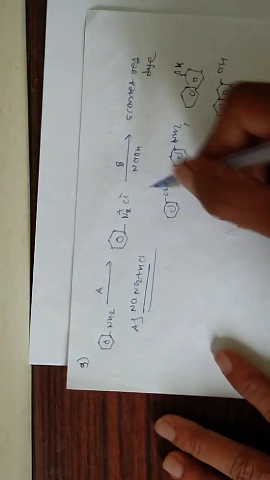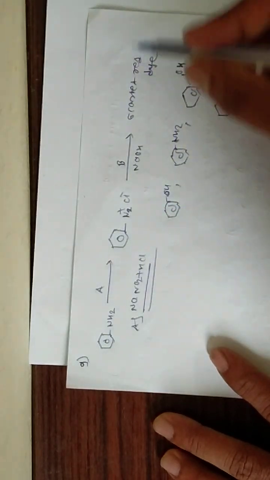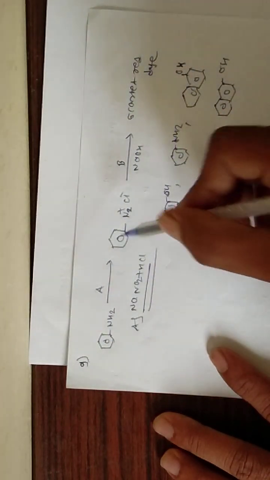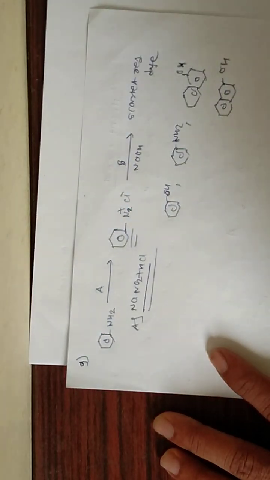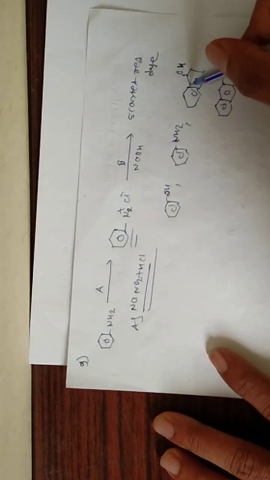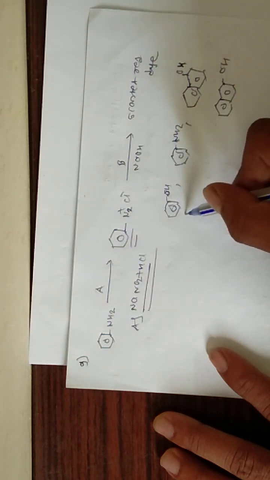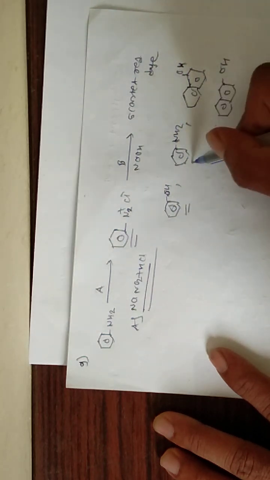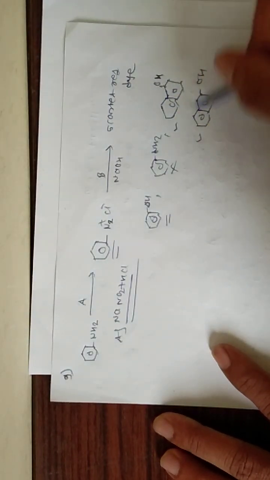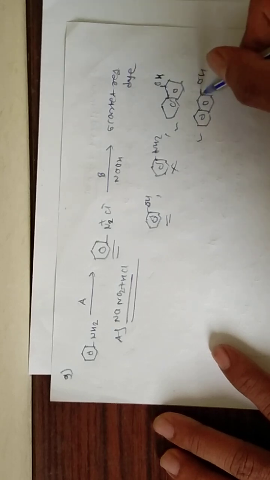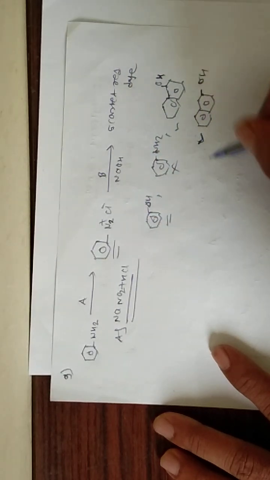So here the scarlet red dye is given by reacting this diazonium salt with an alcoholic group on benzene. With phenol it does not give. With aniline also not. And among these two, OH at the beta position only can react with this, not the alpha position. So here the correct option is D.